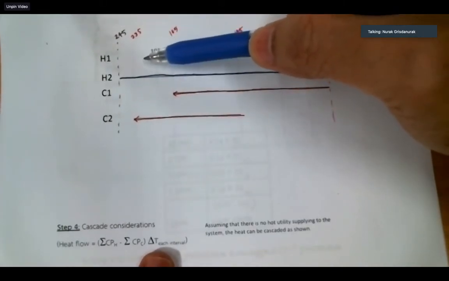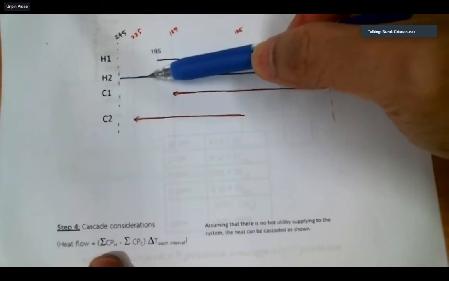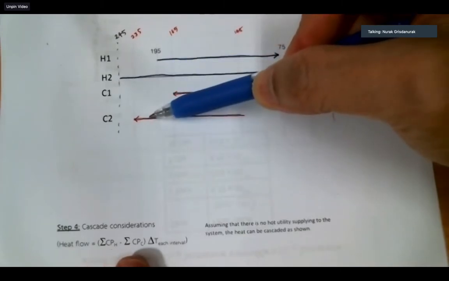ตอนนี้เรากำลังสนใจเฉพาะ interval by interval. Next interval is about 235 to 195. The temperature difference of this interval is 40 degrees Celsius, right? Do you have the hot stream? Yes. Do you have the cold stream? Yes.